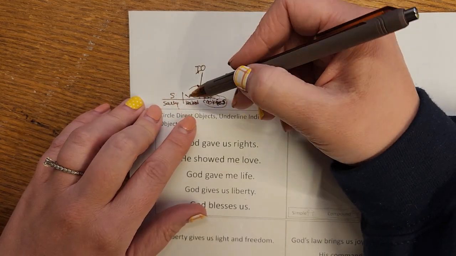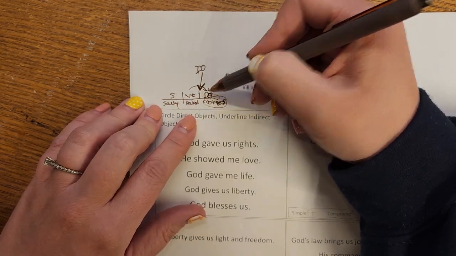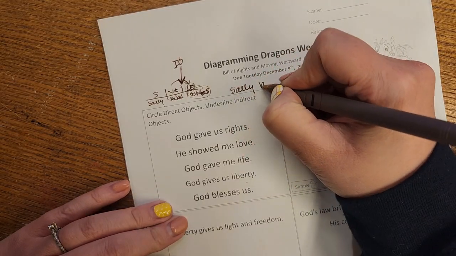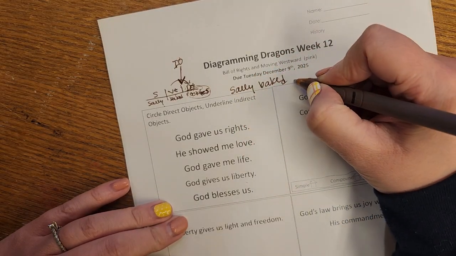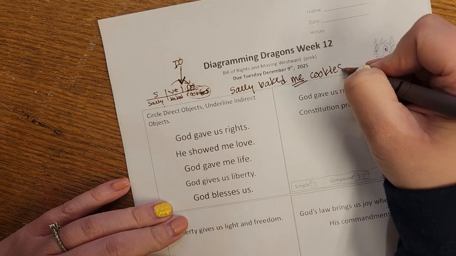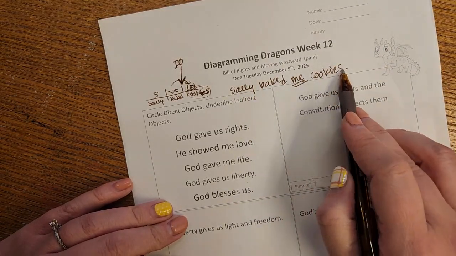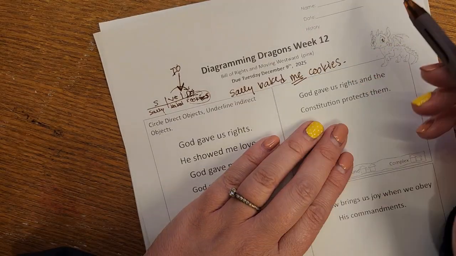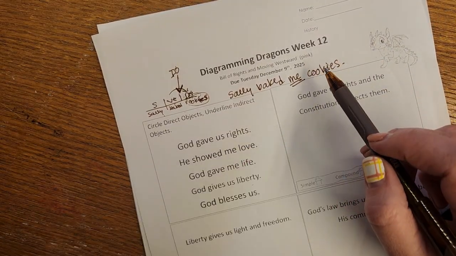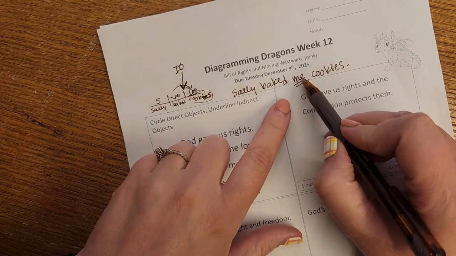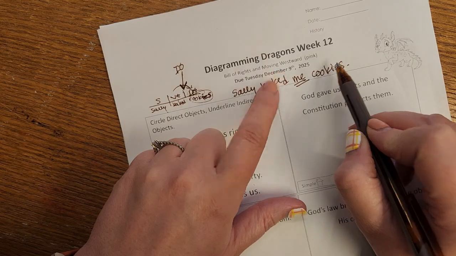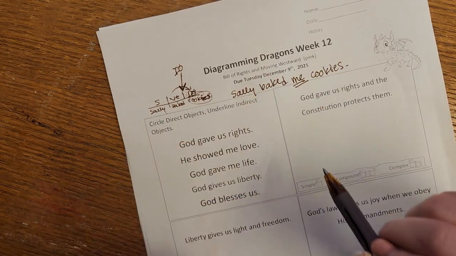So we could say Sally baked me cookies. If we say Sally baked cookies for me, that's not an indirect object. It's a prepositional phrase because of where it is in the sentence. Where it is actually matters. So if it's saying to or for whom and it's between the verb and the direct object, then it's an indirect object.